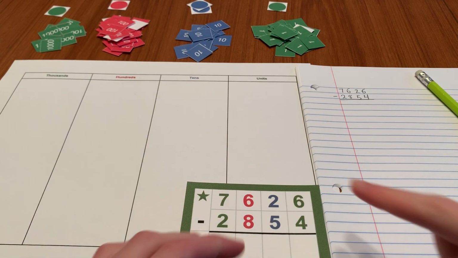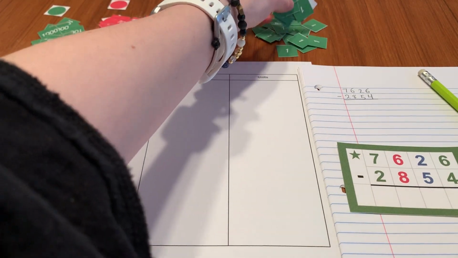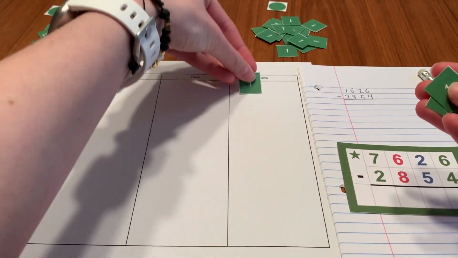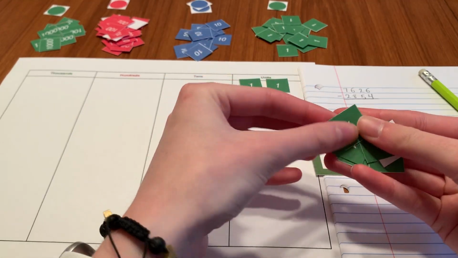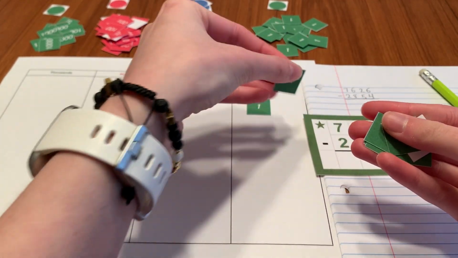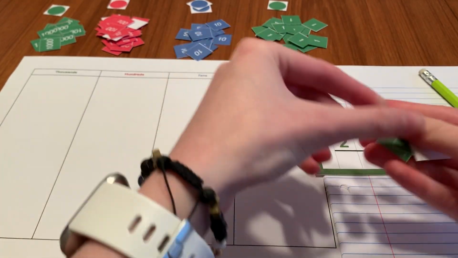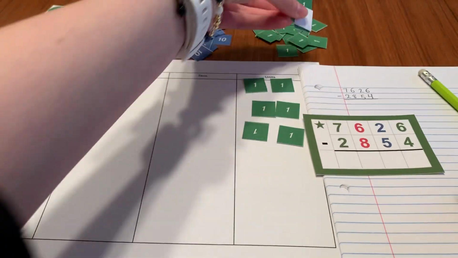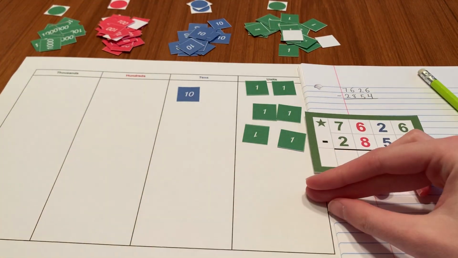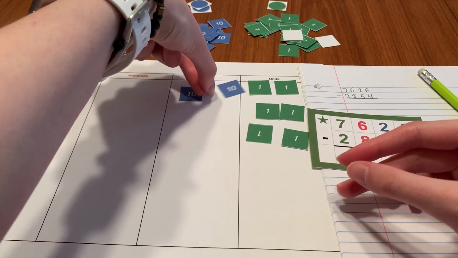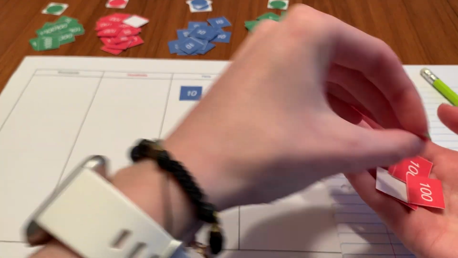Now I'm going to make the larger number. So I start in my units place, and I'm going to put out 6 units. Four, 5, and 6. Then in my tens place, I'm going to put 2 tens. 10 and 20.